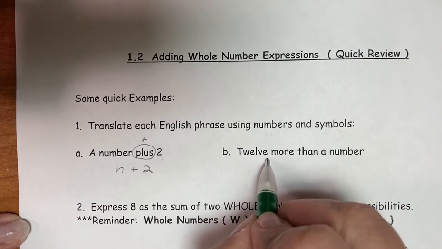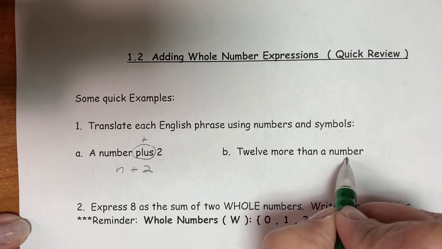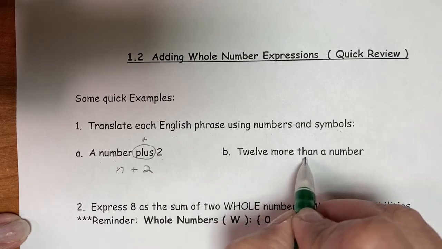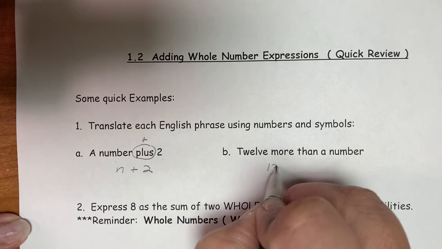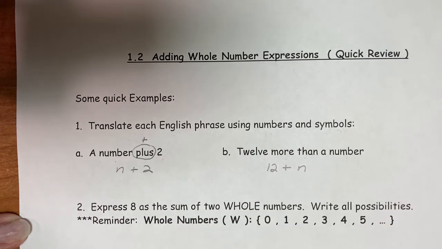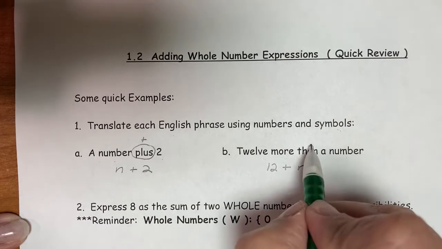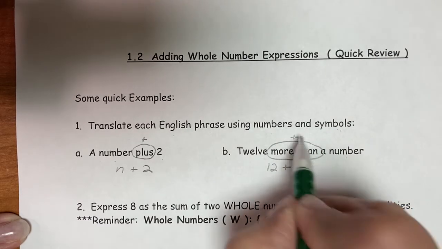If I want to translate 12 more than a number into symbols, more than, again, would mean addition. So that would be 12 more than a number, and again, I'm going to use n for my number. You can use x, you can use anything you want. Okay, so again, more than would mean addition.